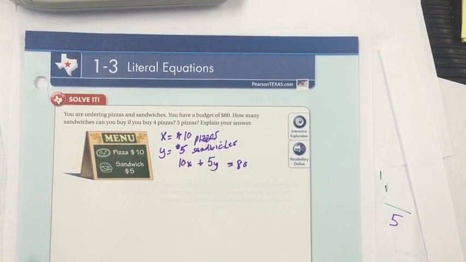This is called a literal equation. It's called a literal equation because we have more than one variable. So unlike the equations that we saw in the previous unit where we're just solving for x, with one variable, this time we're going to have multiple variables. So this is a literal equation because I have x and y.